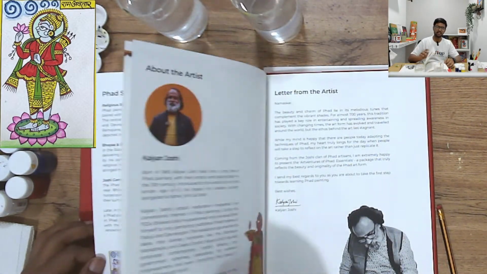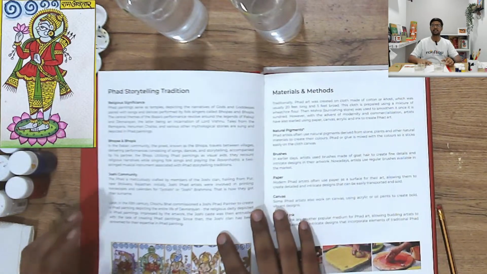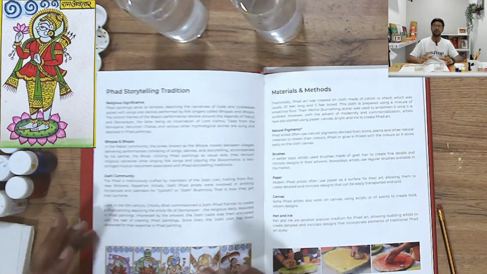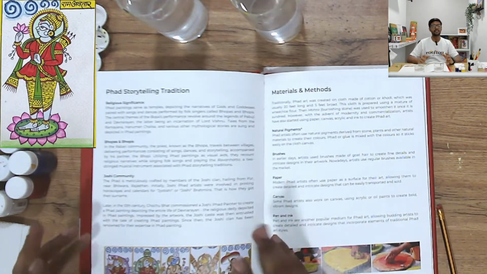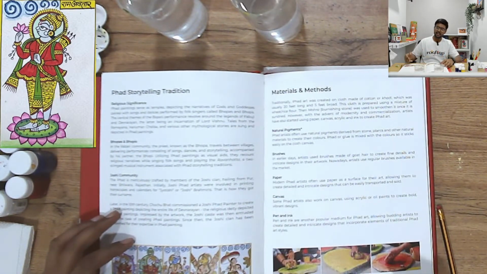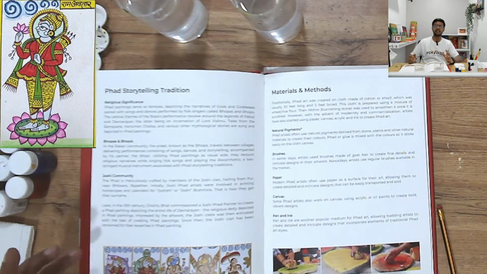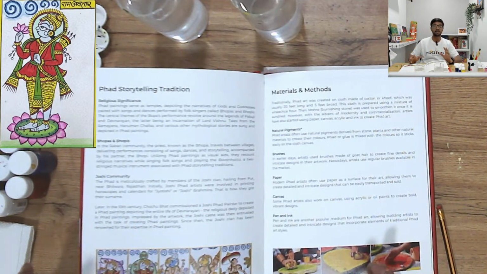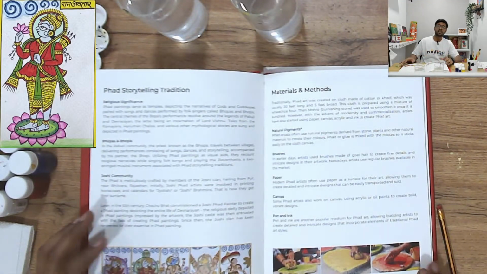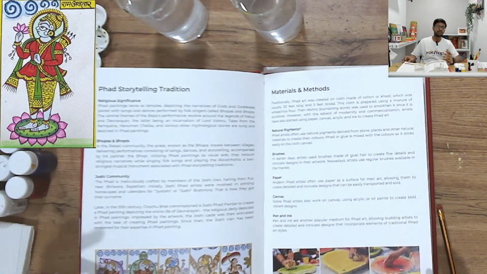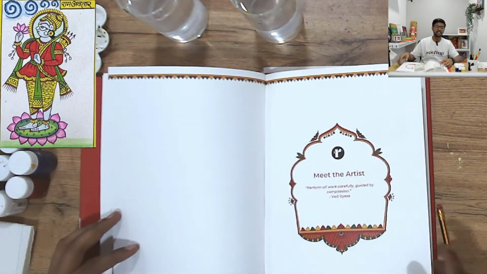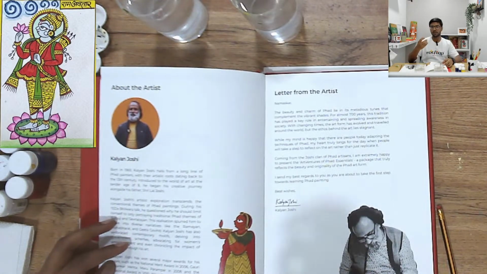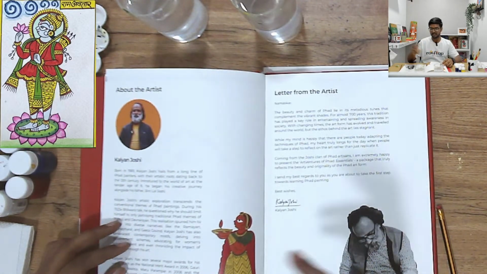Mostly these Phad paintings depicted folk heroes or mythological deities, mostly from the Ramayana. Phad paintings are traditionally massive, going from 5 feet to 35 feet in length. The base is made out of khadi cloth, and it is treated very intensively so that it can hold the color for longer durations.